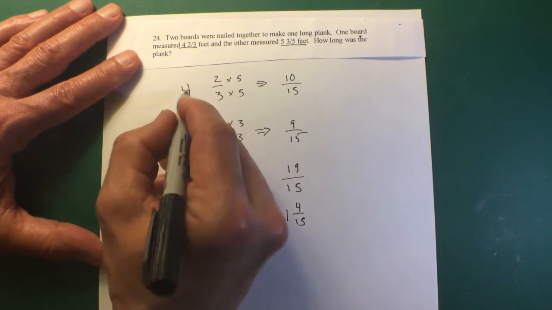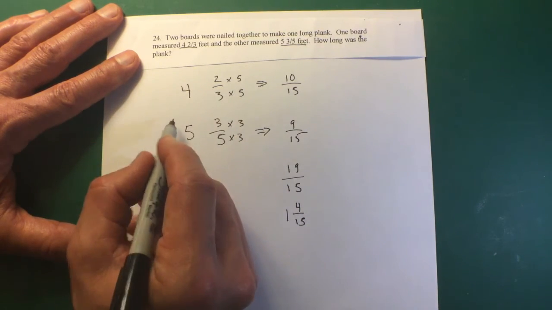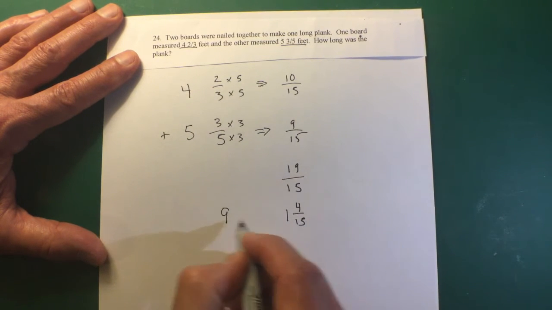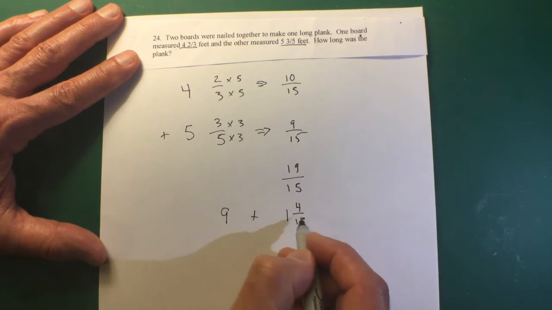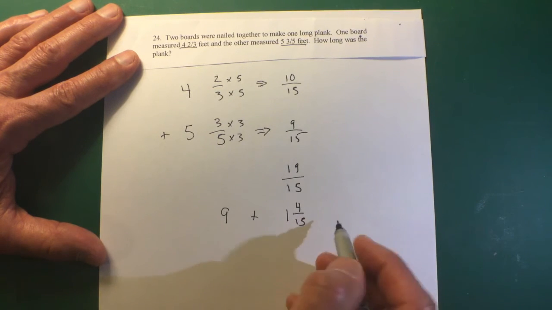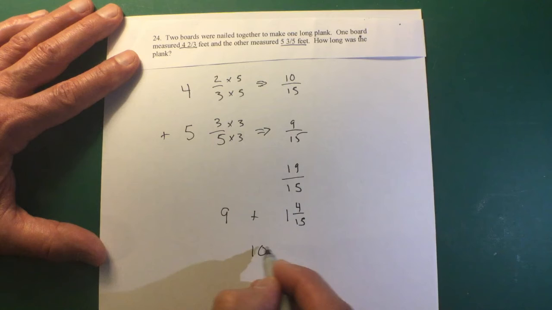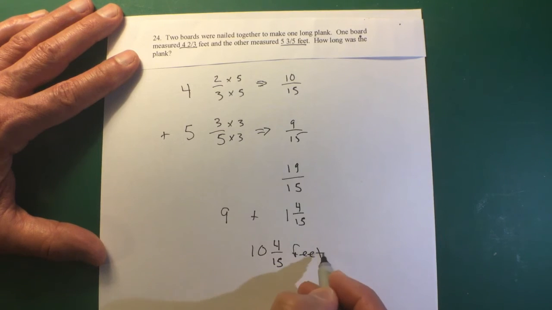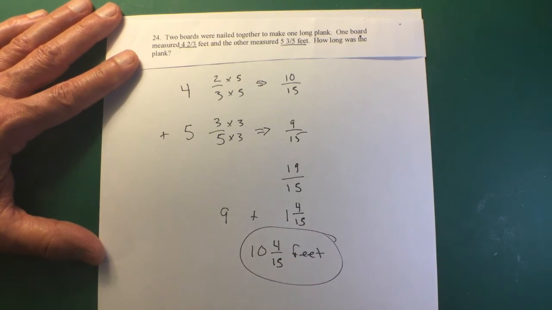But now let's not forget that we have to add up our whole feet. 4 feet plus 5 feet is a total of 9 feet. So we have 9 feet plus 1 foot and 4/15ths of a foot. So for a total of 10 and 4/15ths feet. Okay, and that is your answer to number 24.